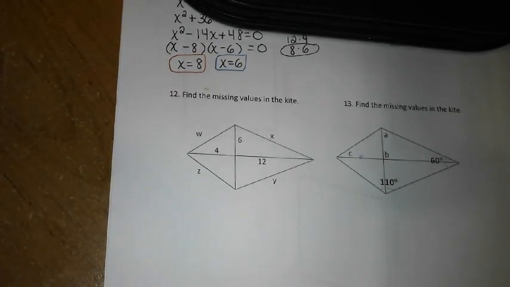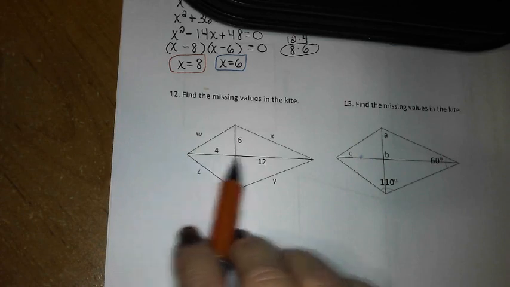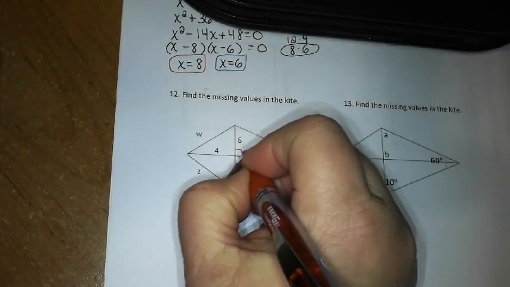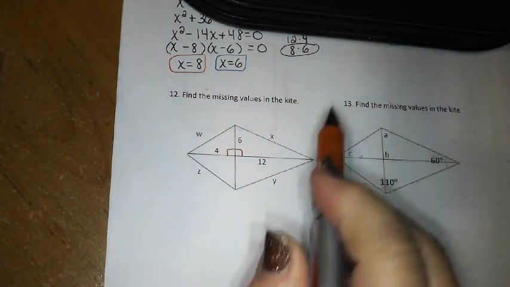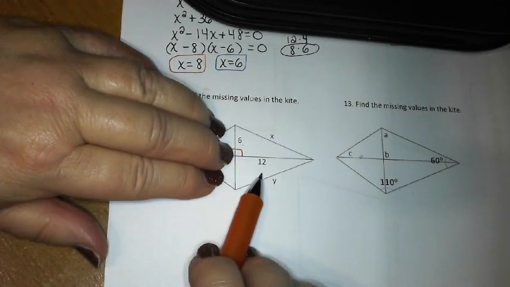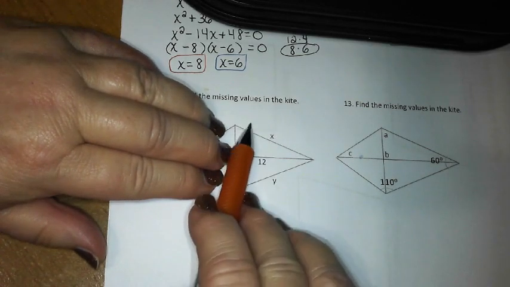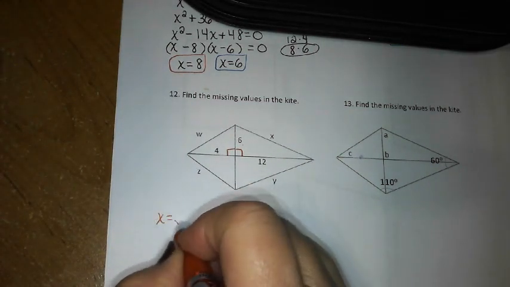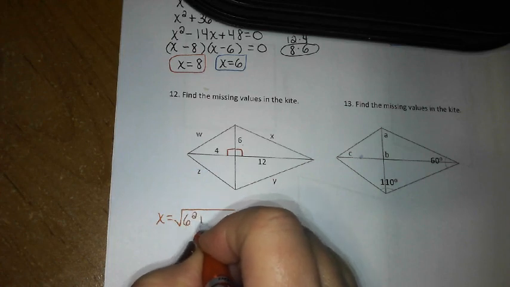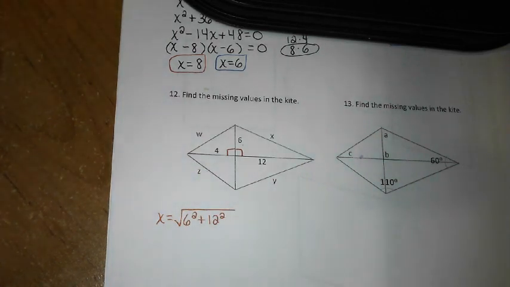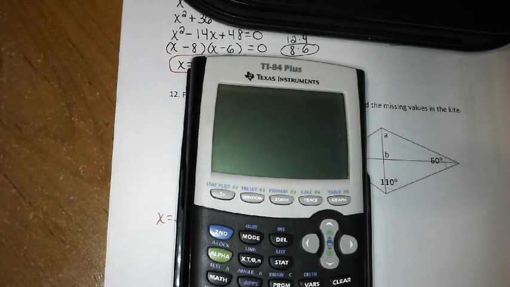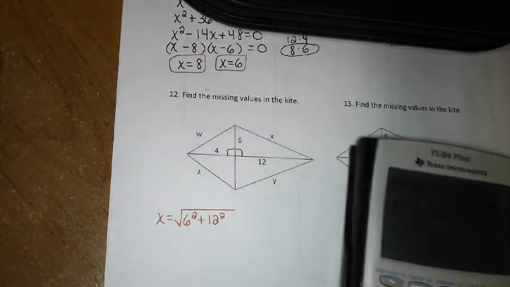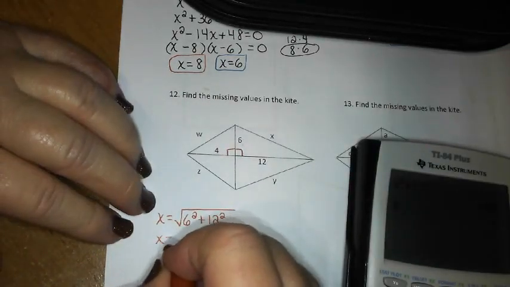All right, well, we know that in a kite, the diagonals are perpendicular. So I've got some right triangles here. I could find x. I know the 6 and the 12. X is just the hypotenuse of a right triangle. So I'm going to say that x equals the square root of 6 squared plus 12 squared. Now let's see what that is. 6 squared plus 12 squared is 180. So x is the square root of 180.